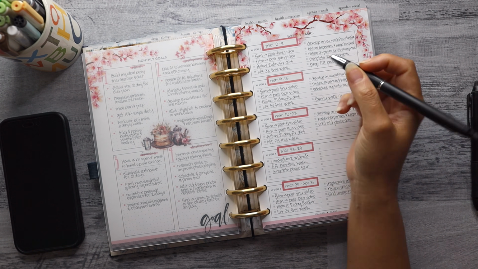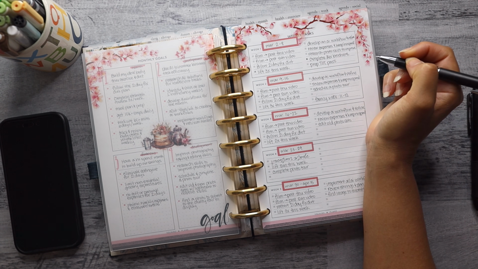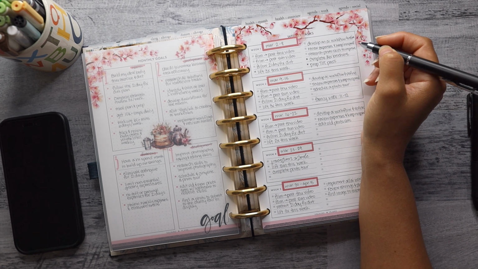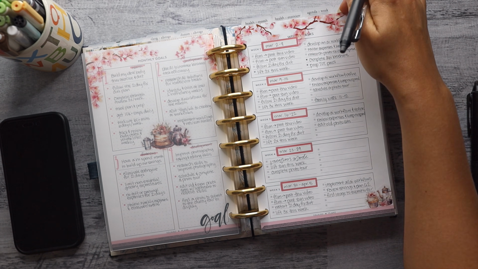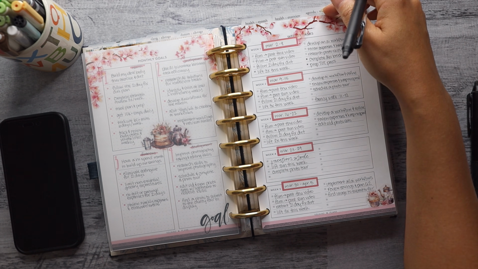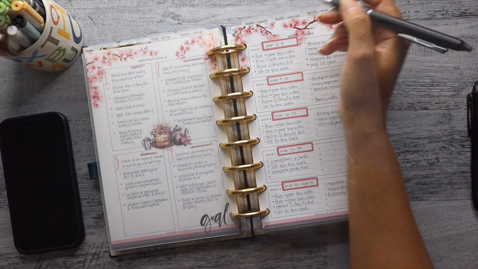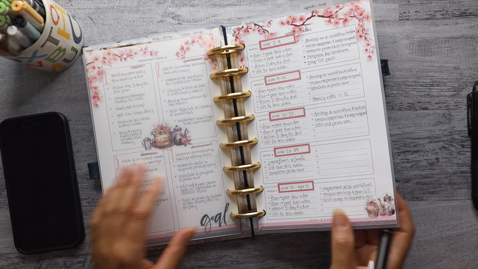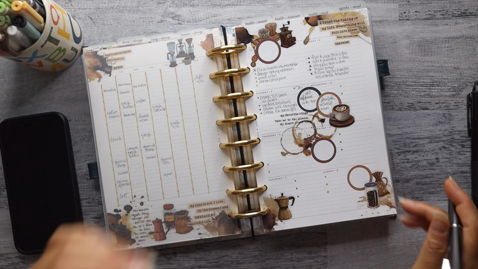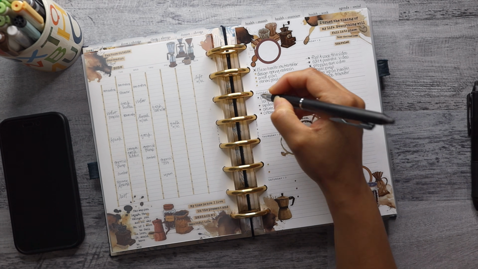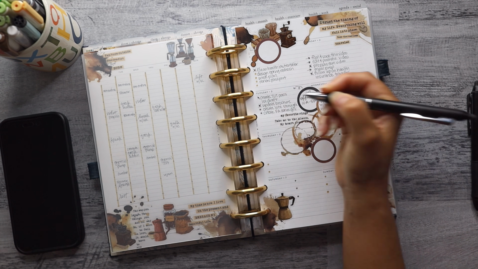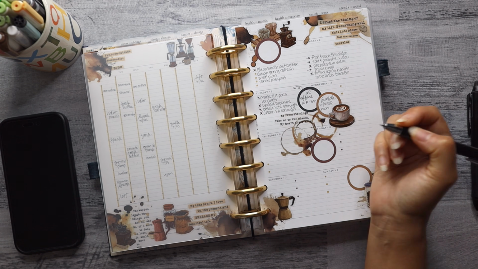Then we move on to my goals spread, and I like to review the weekly tasks, see if I've made any progress. I also will usually glance over at my goals and just make sure that I am keeping those front of mind. Next, we have the spread I'm in most of the day, which is my Agenda Weekly Planner.